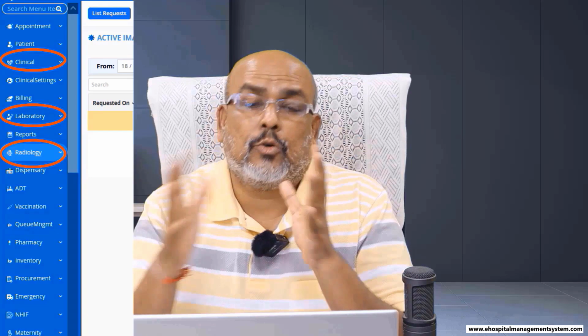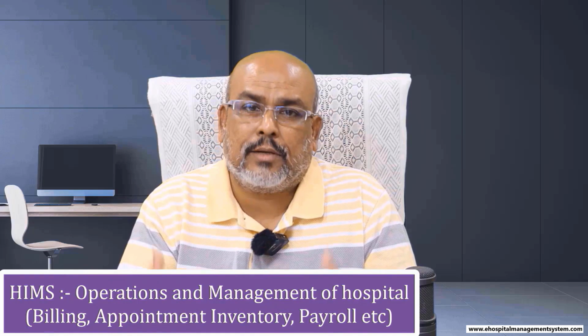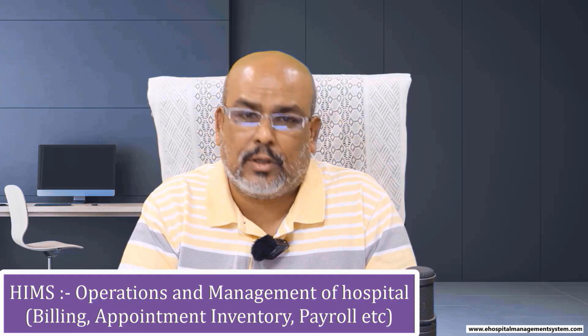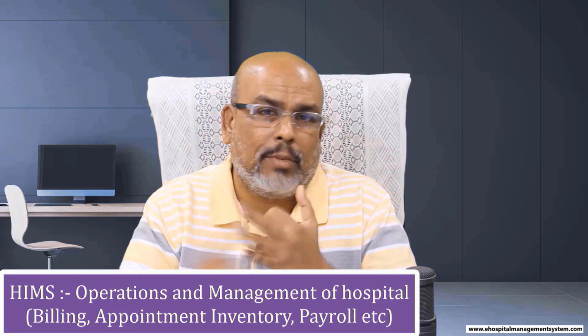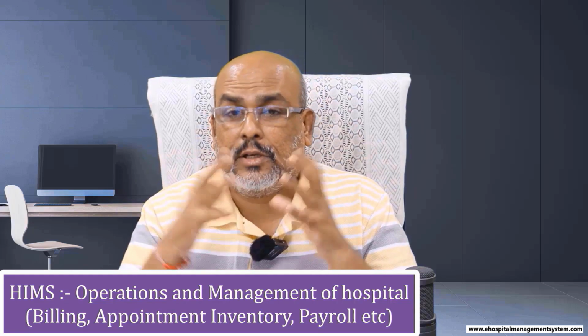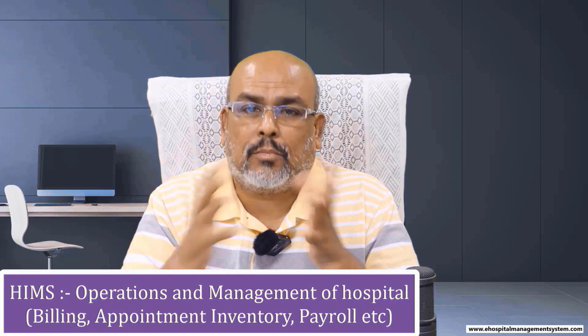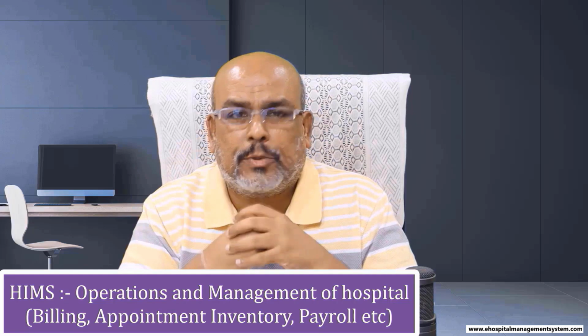So there are two parts to the hospital. One is the day-to-day operations, which is the management of the hospital, and the second is the clinical part of the hospital, right? So when someone says this is software which can automate a hospital, and says that this is an HIMS, he means that the software can manage the day-to-day operations of the hospital, like inventory, payroll, billing, attendance, and many other things. So if someone says this is an HIMS software, it should be able to manage any kind of hospital day-to-day operations.